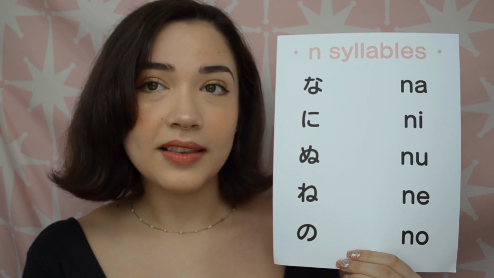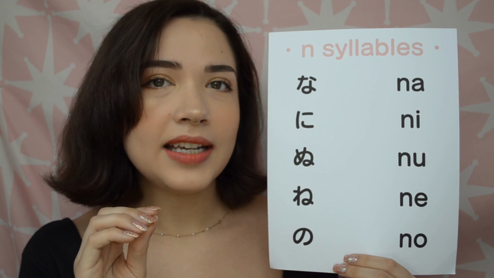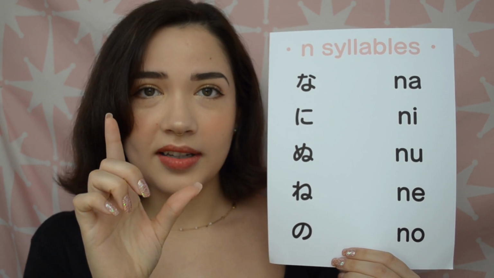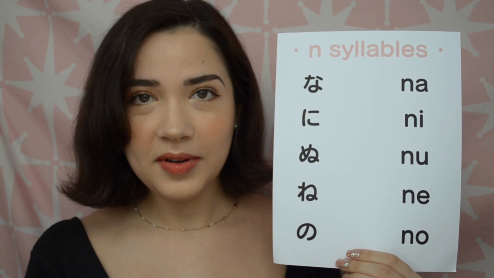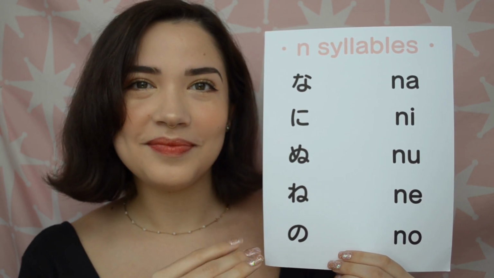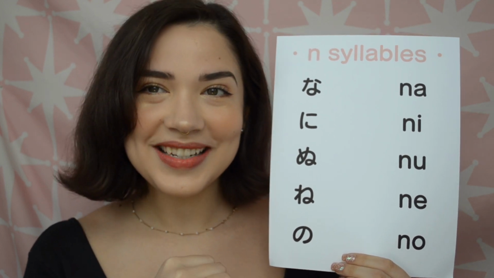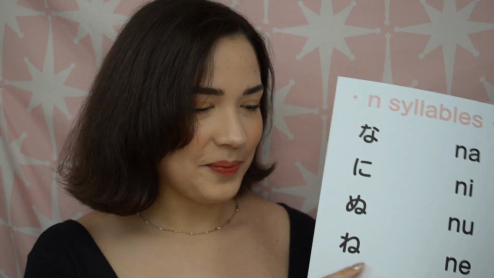Because even when there's kanji, a lot of time kanji will have what's called furigana, which is small hiragana letters above or below the kanji that tell you how to read it. Once you've learned hiragana, you're really on your way to learning Japanese. Alright. Okay, let's move on.